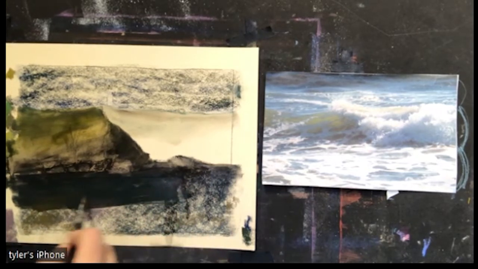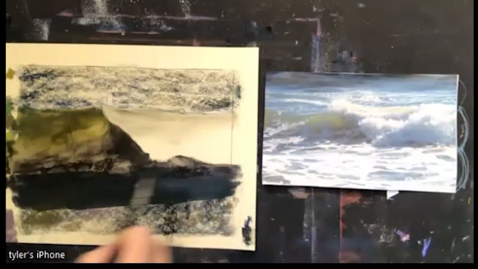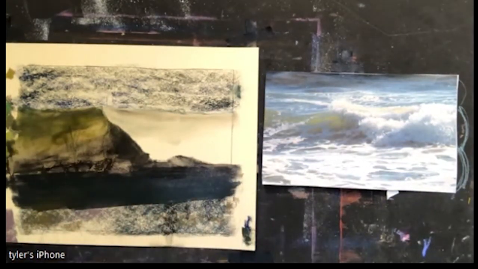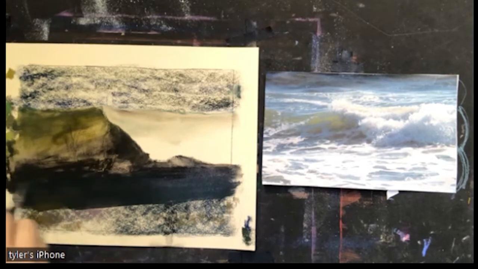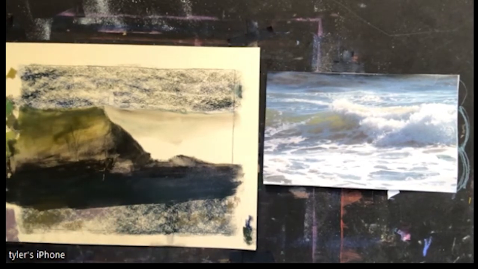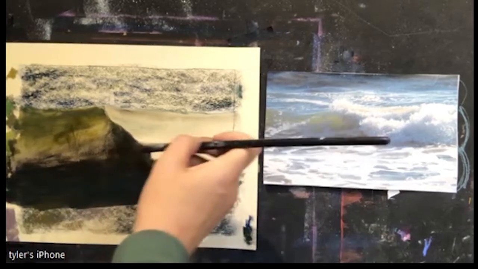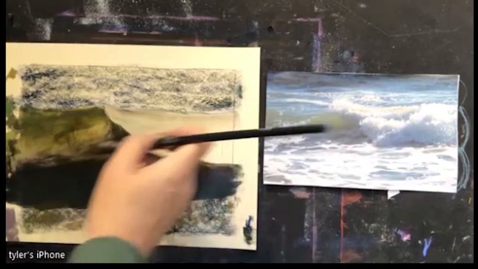This is also practice. You start learning how much pigment to lay down. So when you start blending, it is hard to know how the color is going to dry or what it's going to be when it gets wet. And so that does take time.